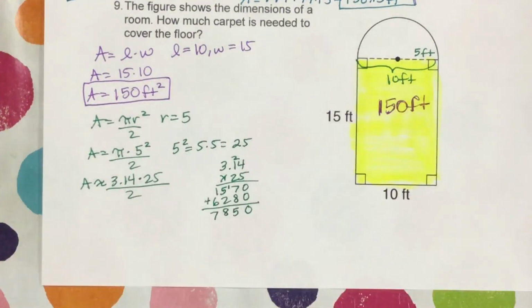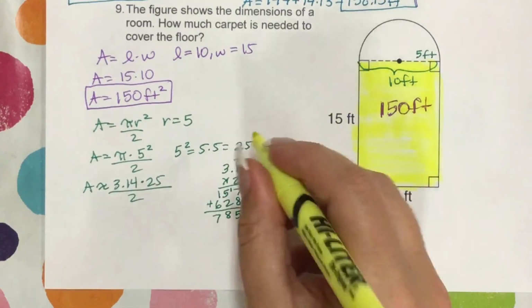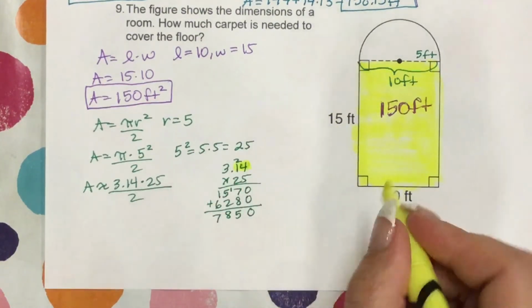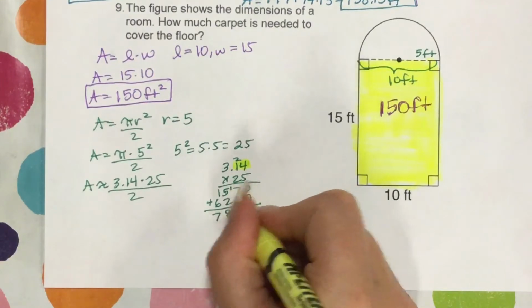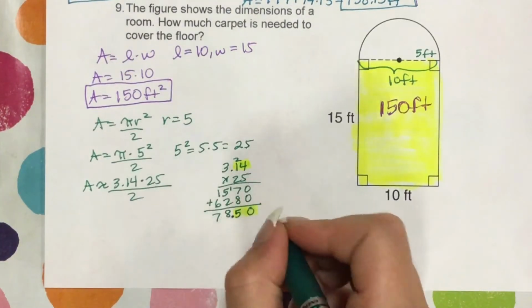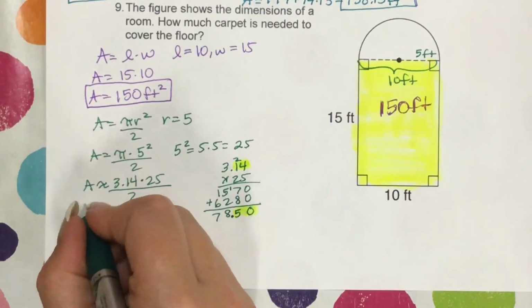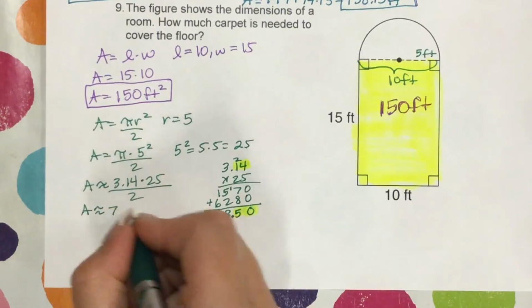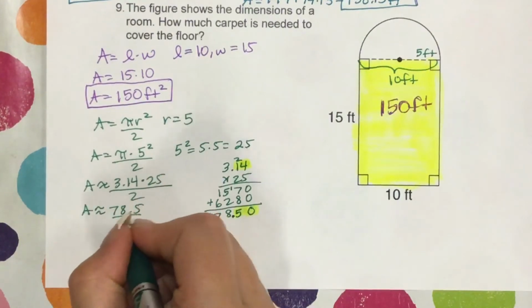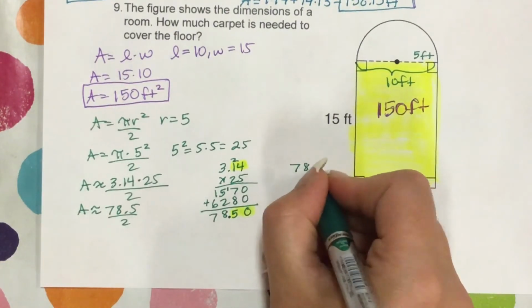Now I'm going to determine where to put that decimal place. To do that, I'm going to figure out how many decimal places there are in the original problem, and there's 1, 2. That means in my answer there needs to be 2 decimal places as well. So I put the decimal right there, 78.5. So the approximate area is 78.5 divided by 2. Now I just need to divide this by 2, so I'm going to go over here and do that long division.